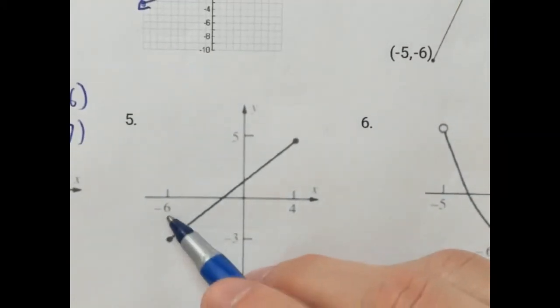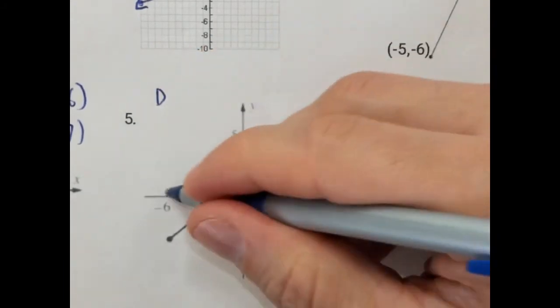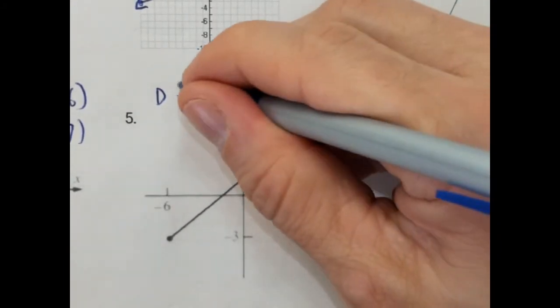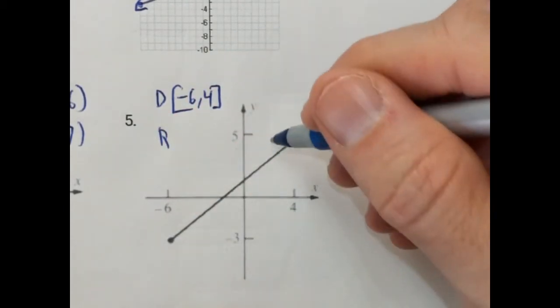So here we have domain is going to be negative 6 to 4. Bracket and bracket, they're both inclusive. And then the range is going to be negative 3 to positive 5.